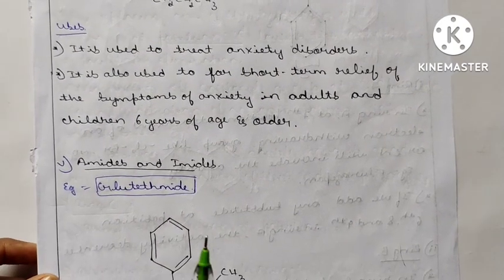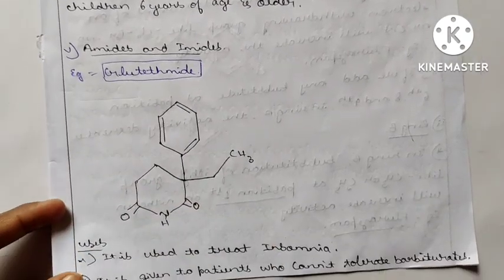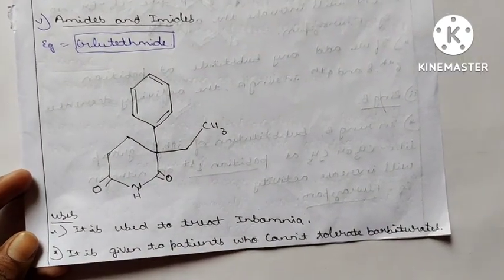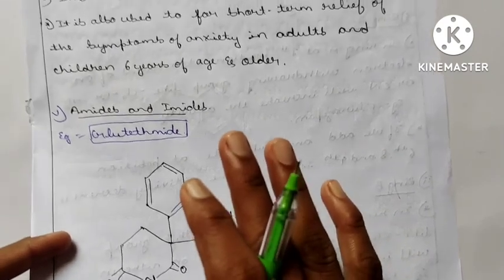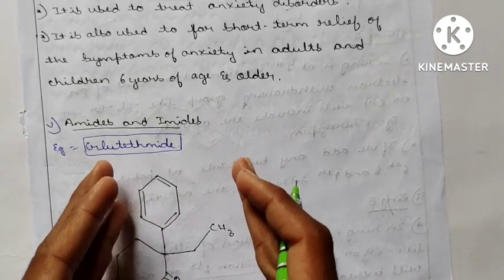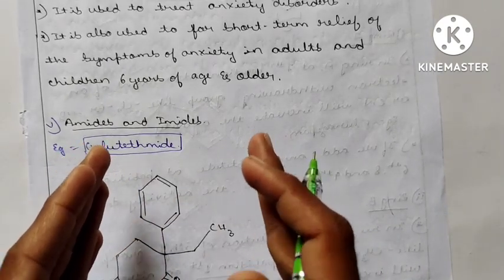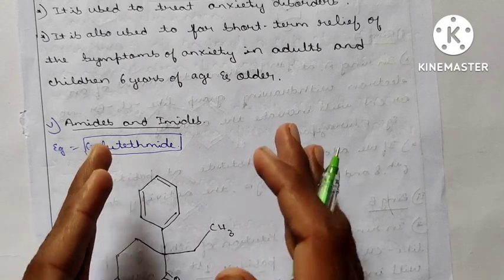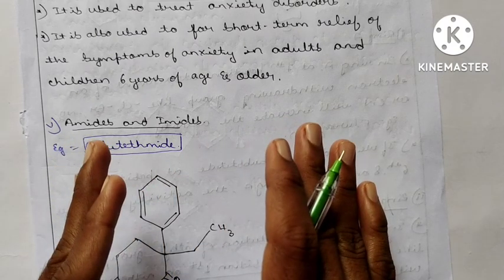Glutethimide, okay. This is the structure of glutethimide. It is used to treat insomnia. It is given to patients who cannot tolerate barbiturates. One point I want to tell you: for these sedatives and hypnotics, you write the uses for all of them here.